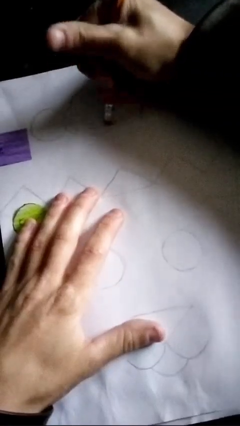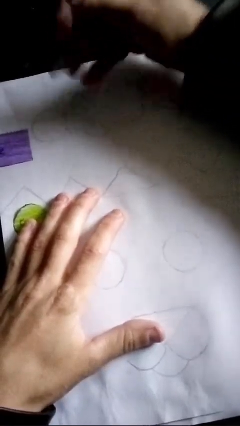And now we will erase the lines for the triangle, for the rectangle.